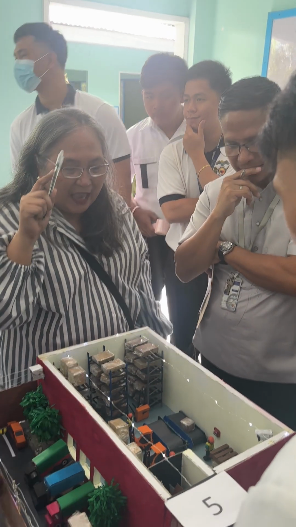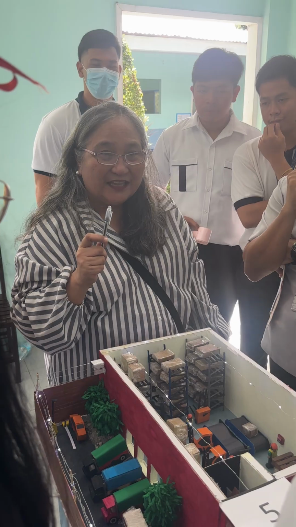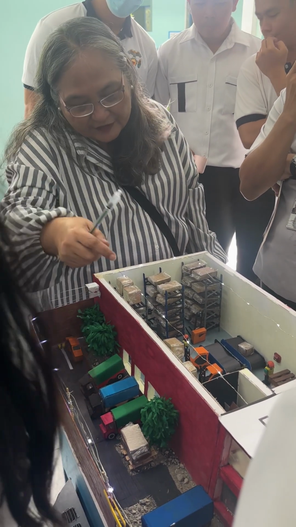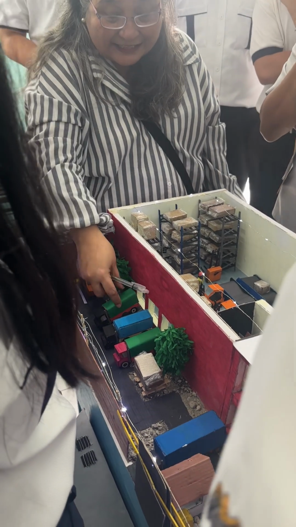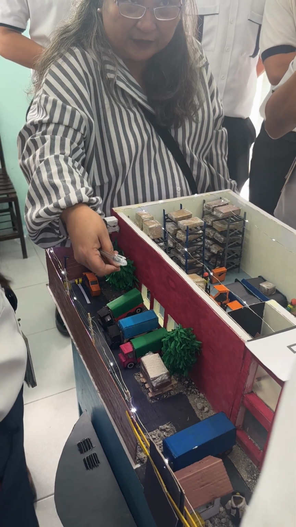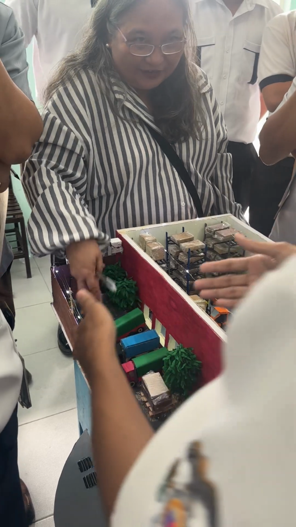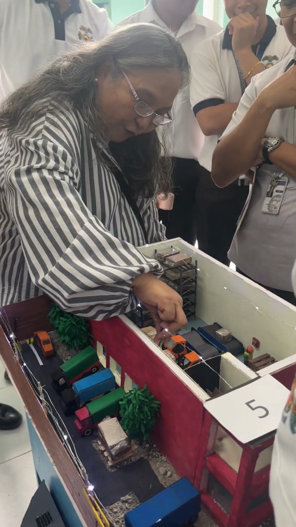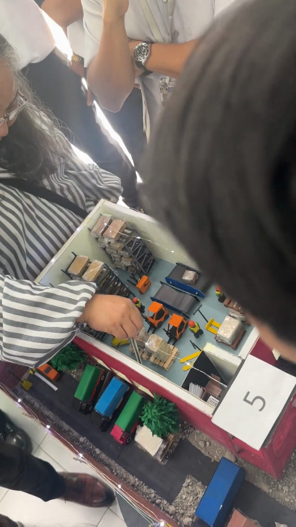First of all, I think it could have been better if he made it to scale. Another thing, we learned from our classes that all trucks should be able to maneuver. Yes. So your trucks are too big for your layout. We're aware of that, ma'am. Two, your platforms. You were not able to answer us earlier.